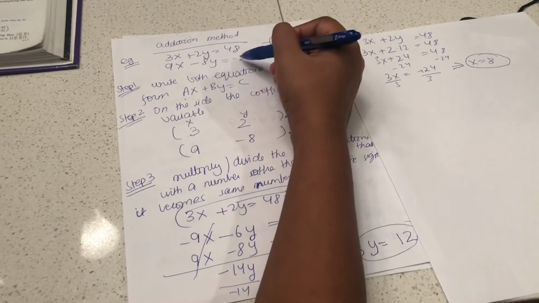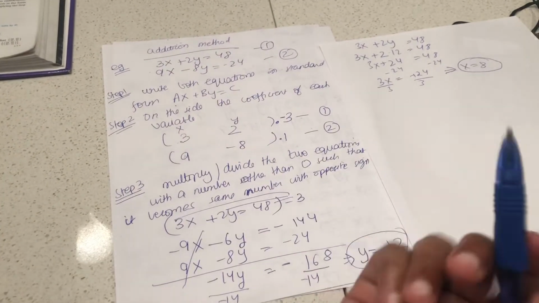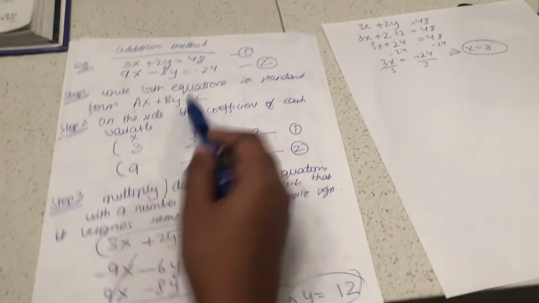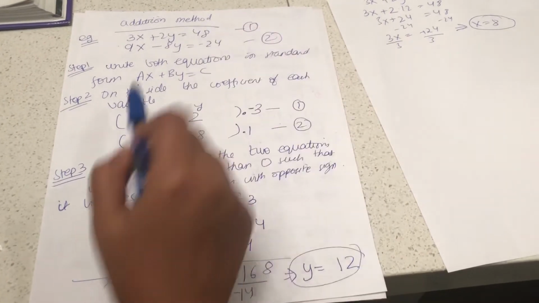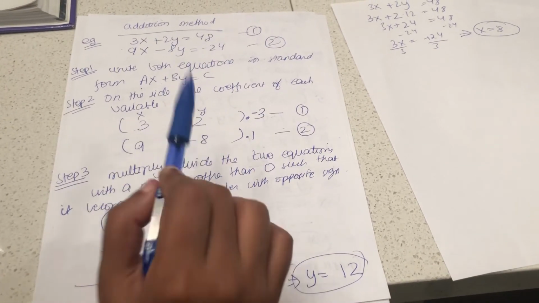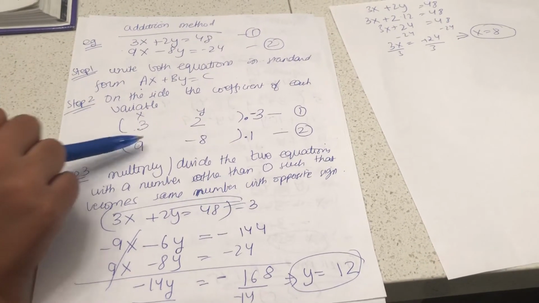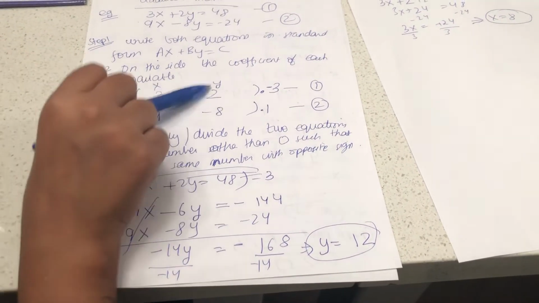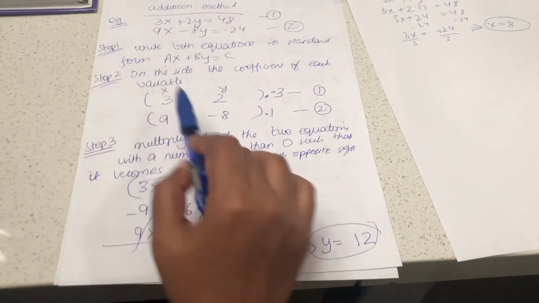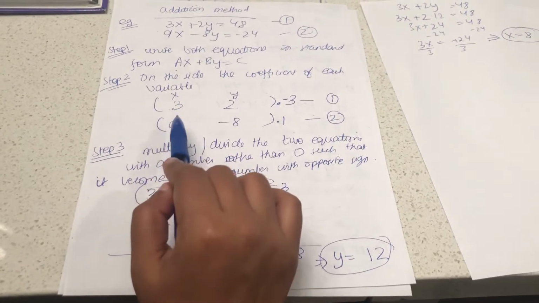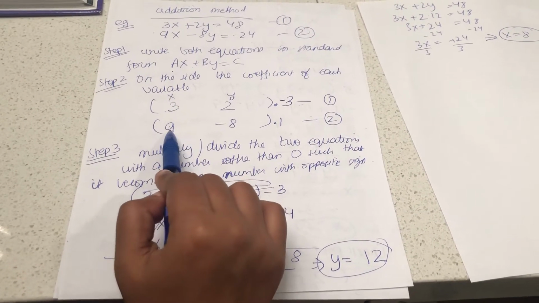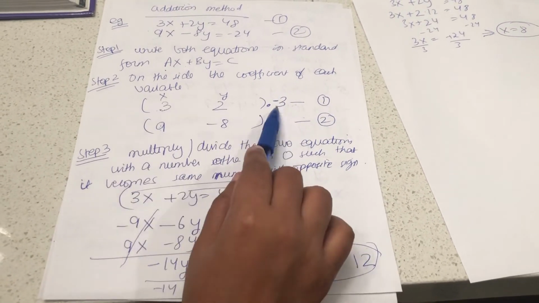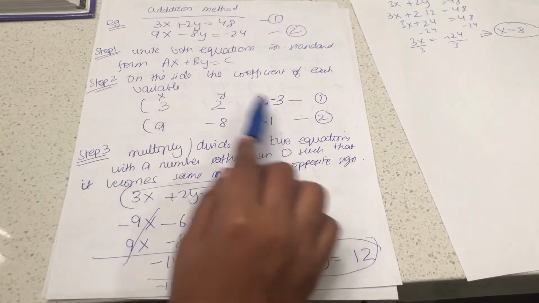Substitute in the original equation and see whether you're getting the correct answer or not. So this was the addition method. I again repeat, first you will write in standard form. In my question, they were already in standard form. Then you will try to make the coefficient of either x or y the same number with opposite signs. Suppose in this case, if I want to make the x same, here it's 3, here it's 9. Can I make 3 as 9? Yes, if I multiply by 3, but I need the opposite sign too. So I'm going to multiply by negative 3. So that's how I got negative 9.